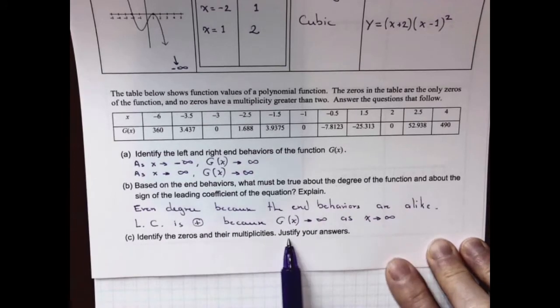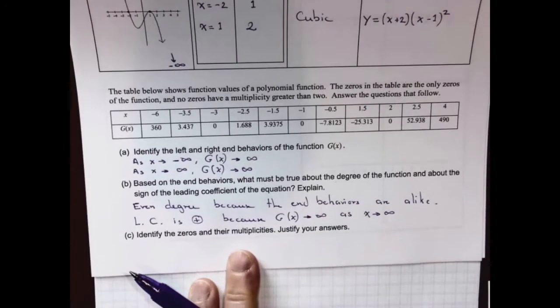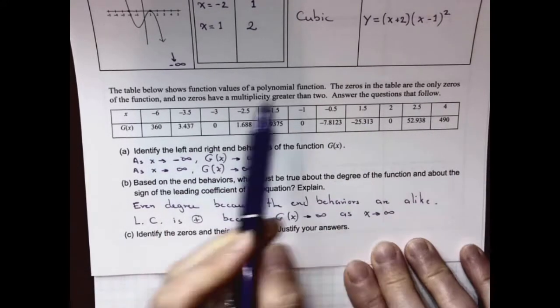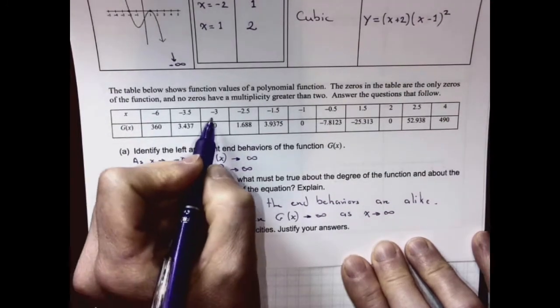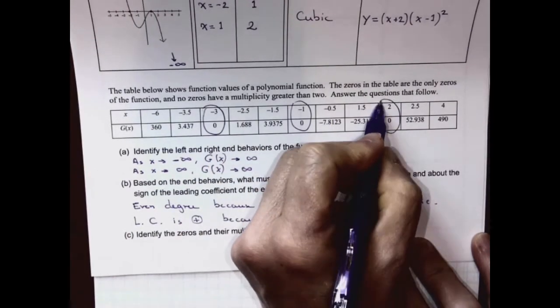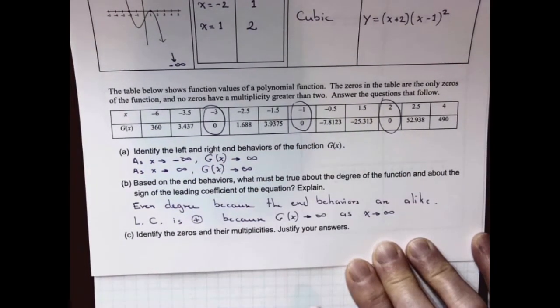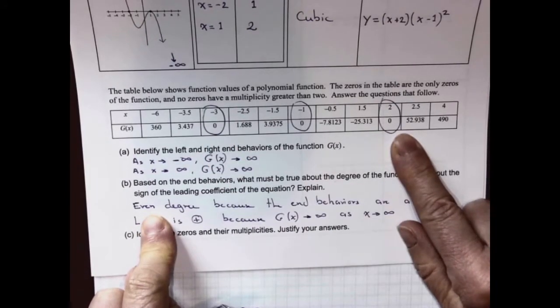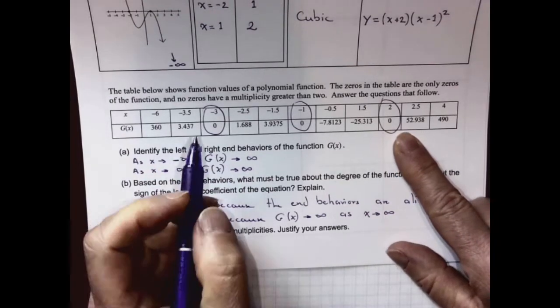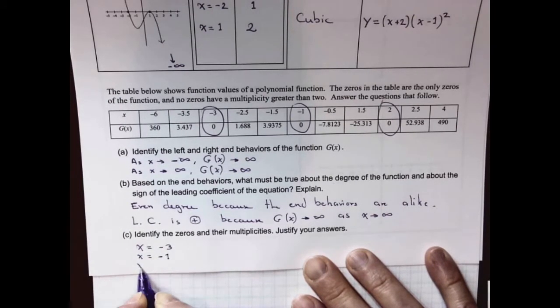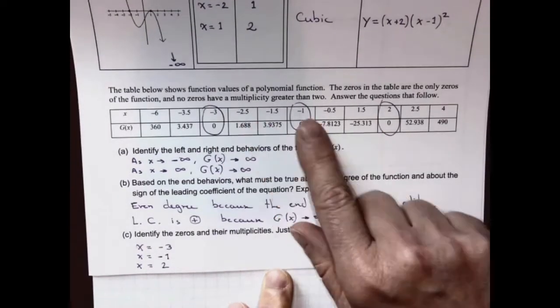Identify the zeros and their multiplicity, justify your answer. We are told, remember, that all the zeros are in the table. That's what they're telling us. So I'm looking for all my y of zeros. There is one here, there is one here, there is one here. Those are the only ones I have, but I know that my degree has to be even. So I cannot just have 3 x-intercepts. So now we're going to look. My zeros are going to be x equals negative 3, x equals negative 1, and x equals 2. Those are my zeros.